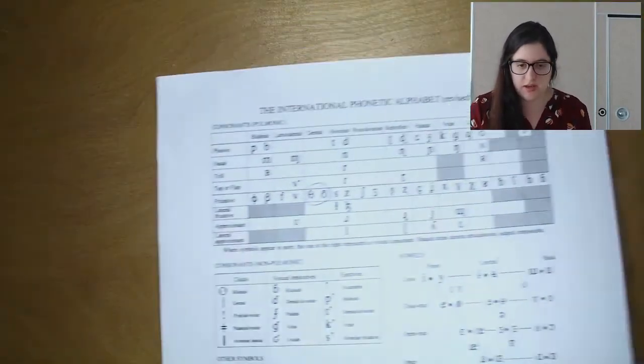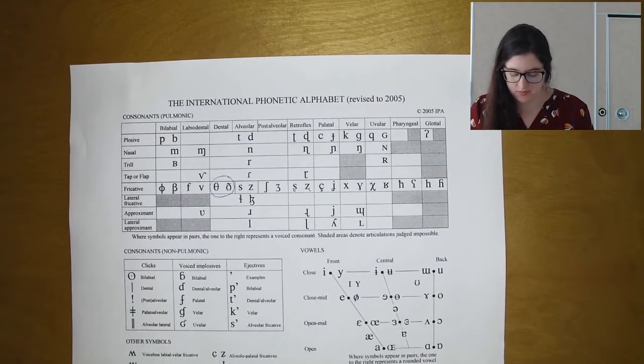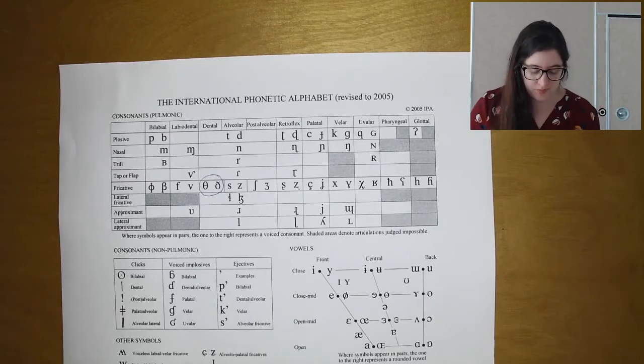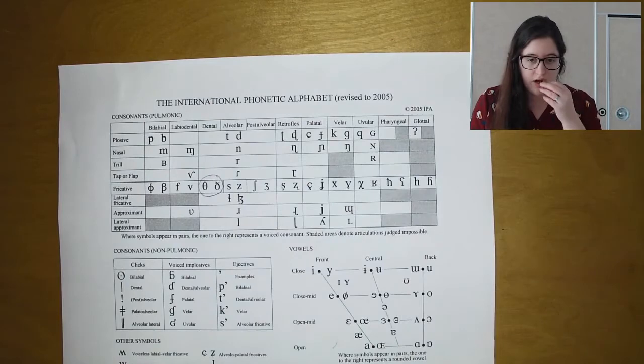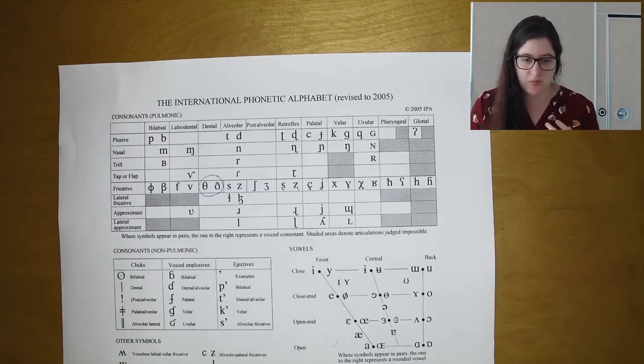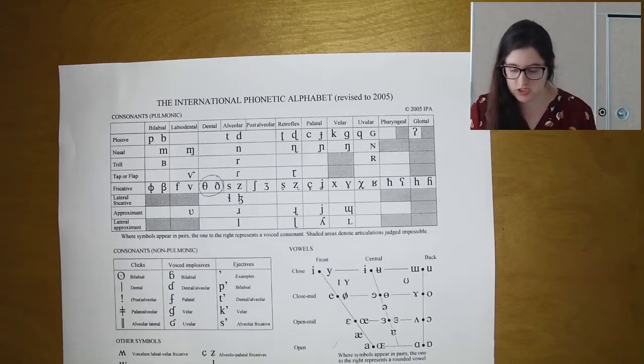Last week we introduced IPA and talked about consonants, and about the three main characteristics that we use to distinguish between consonants: voicing, are your vocal folds vibrating or not; place of articulation, where in your mouth your articulators are coming together to shape that sound; and manner of articulation, which is basically how much constriction there is, going from a complete stoppage of air with a stop or a plosive, all the way to a glide or a vowel where there's very little constriction of the air.